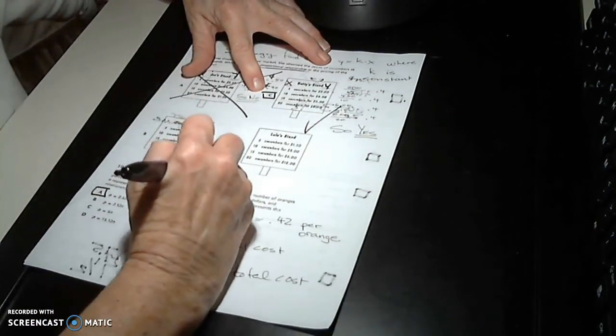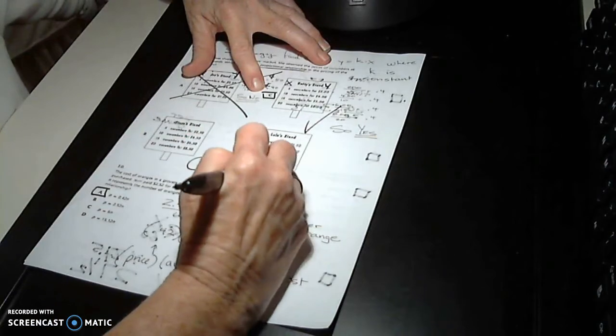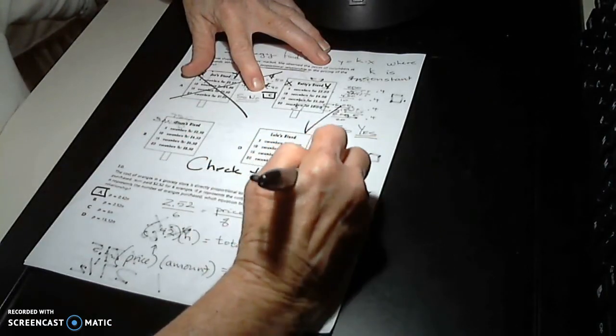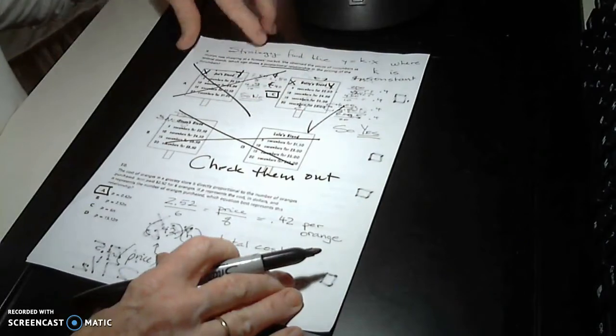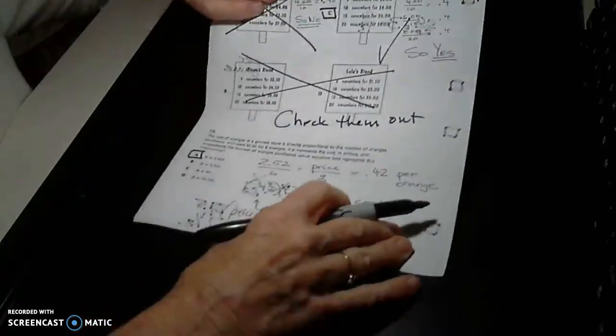You can check these out. Check them out. And just make sure they're not a possible answer, but pretty much you'll find that they are not constant and are not the correct answer.